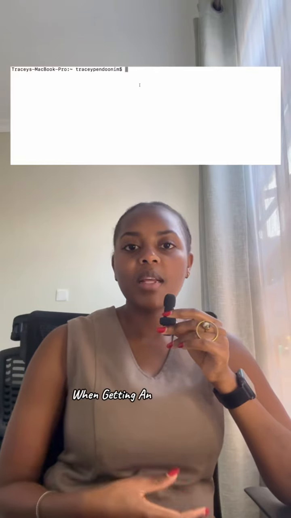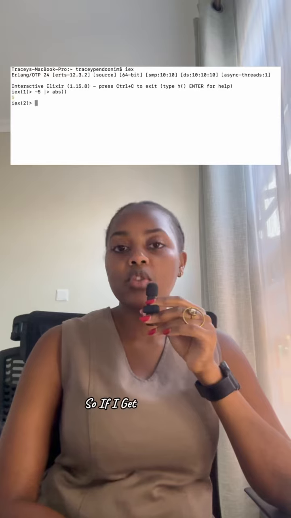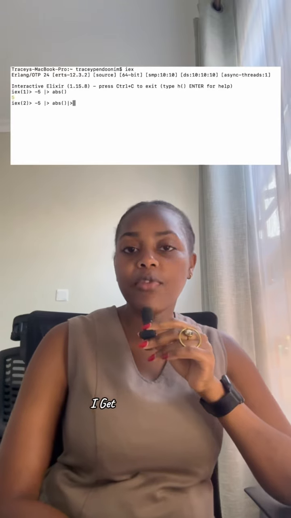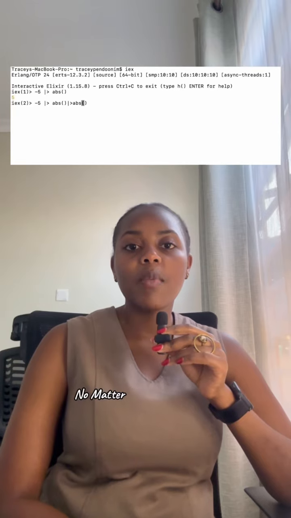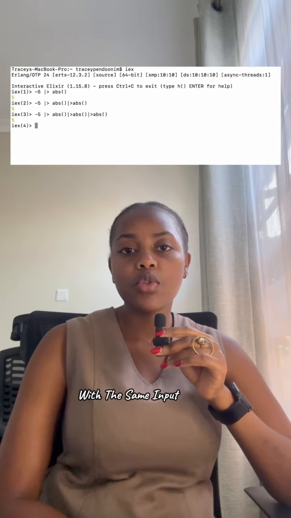Let's look at some programming examples. When getting the absolute of a value, let's say we have -5. If I get the absolute of -5, I get 5. If I run this function again, I still get the same result. So no matter how many times I call absolute with the same input, which was -5, I still get 5 as the result.